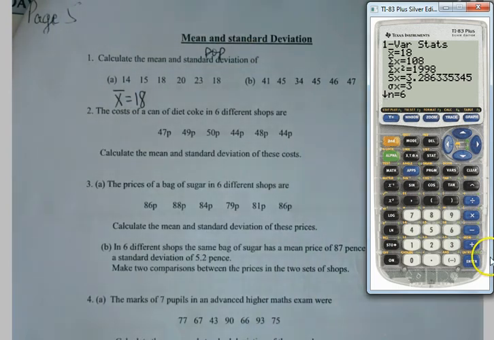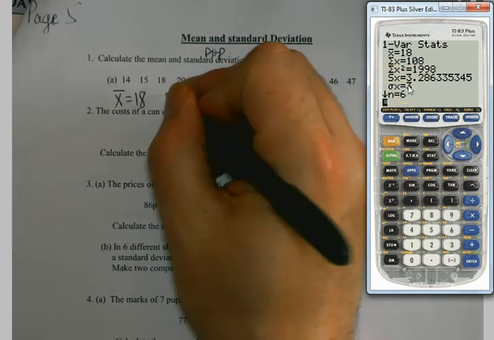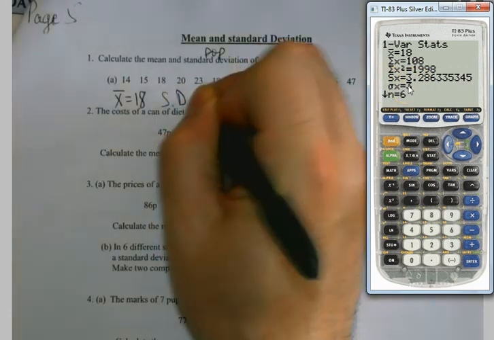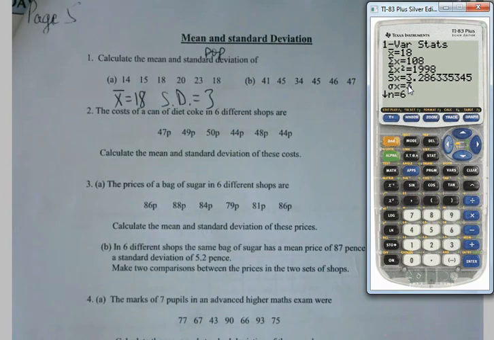And again, if we're doing our population on these, my standard deviation would be 3. But now instead of having to go back in and do all that stuff again, I got all my data typed in already for the second one. So I could just go back to stat.